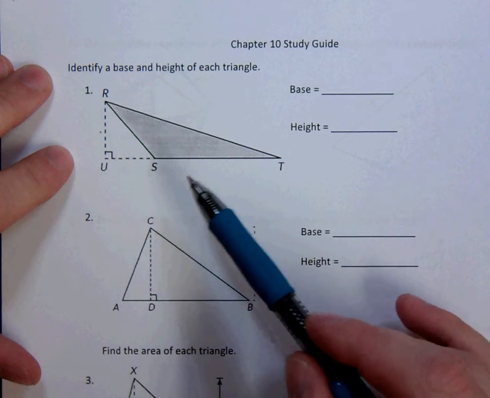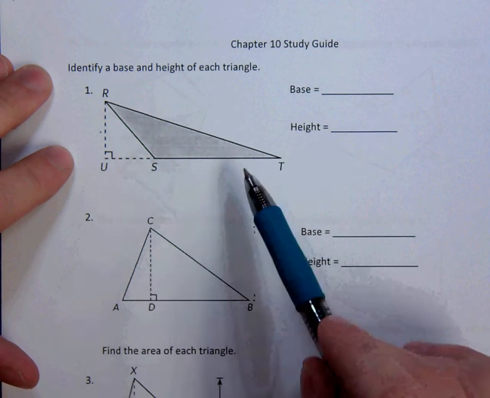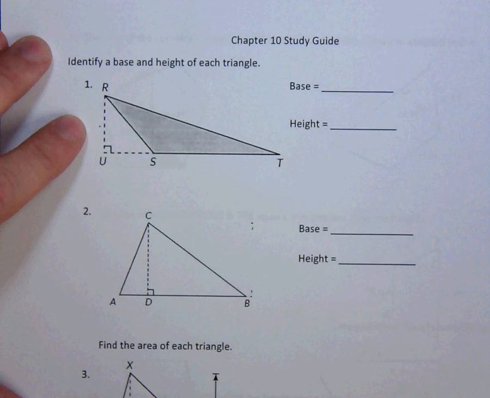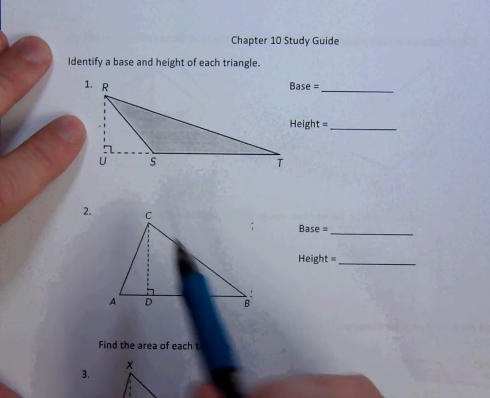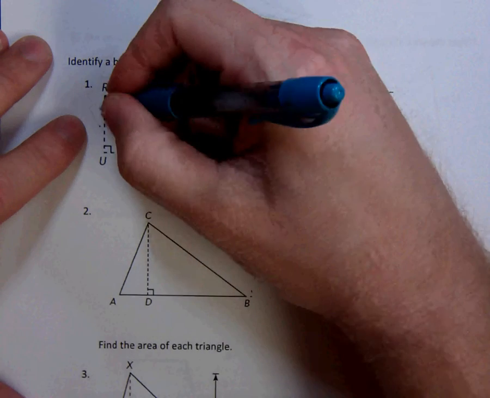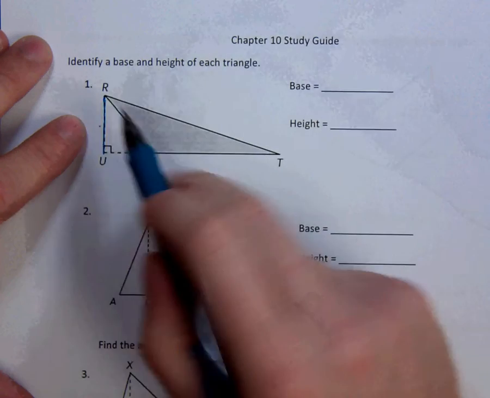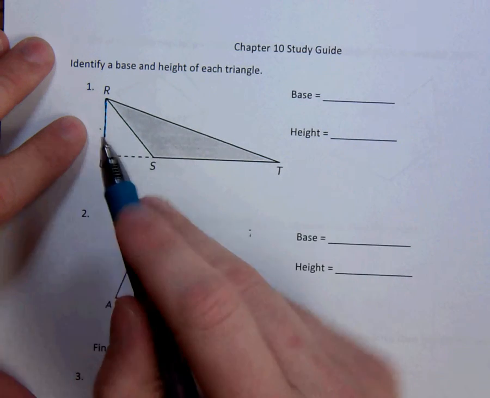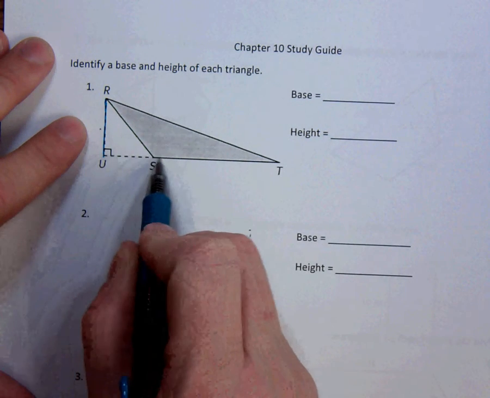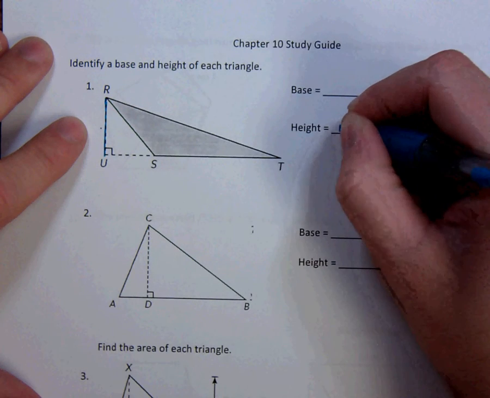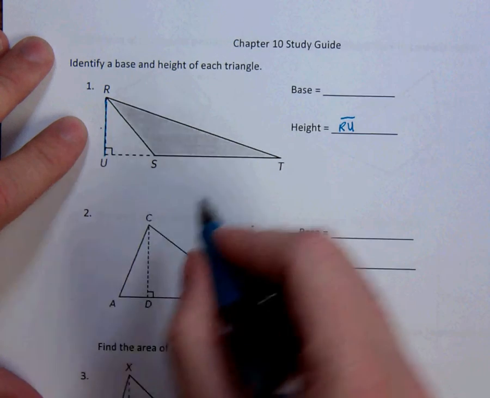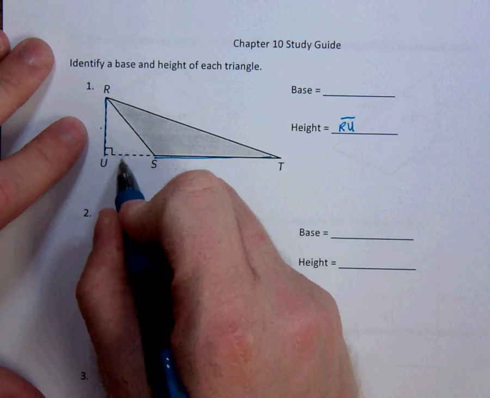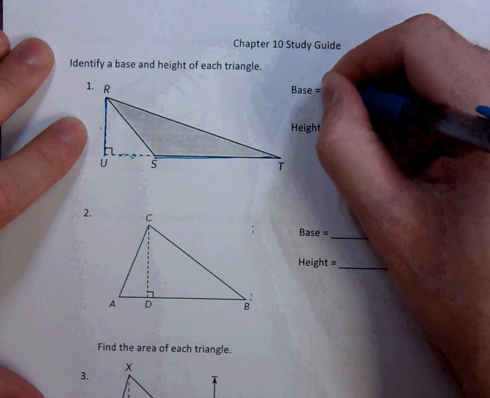So for this first one, remember that a base has to be part of the triangle and the height doesn't necessarily. It might actually be easier to find the height first. If you look around, the only thing that looks like a height is possibly RU, because it goes from one of the points to the triangle down flush at a right angle with another side. So if the height is RU, then the base must be the part of the triangle that's flush with, which is ST. It's not UT because this is like an imaginary line, but it is ST.